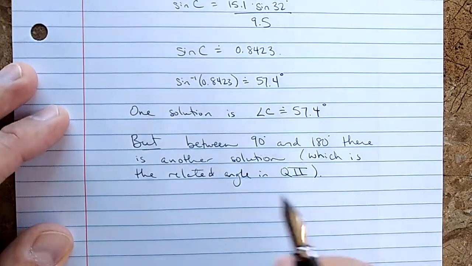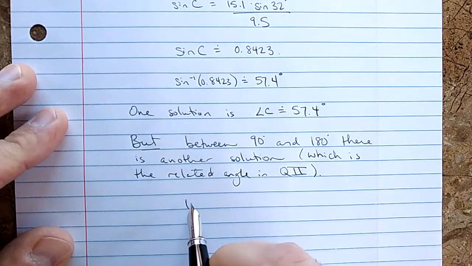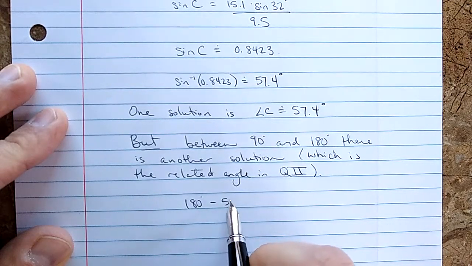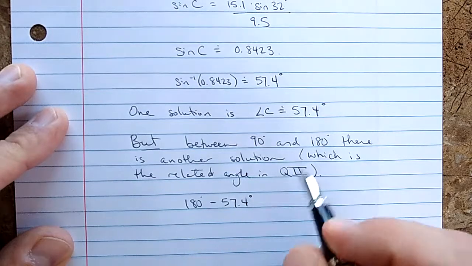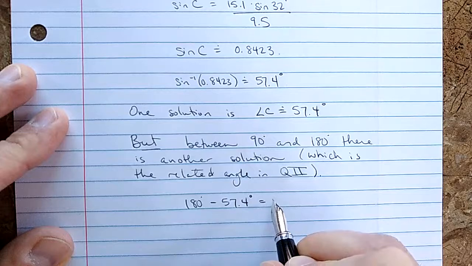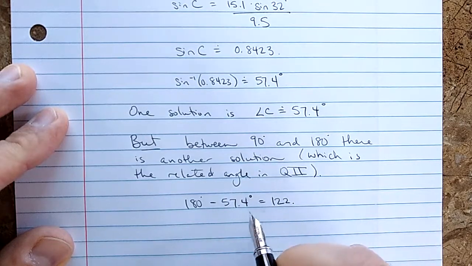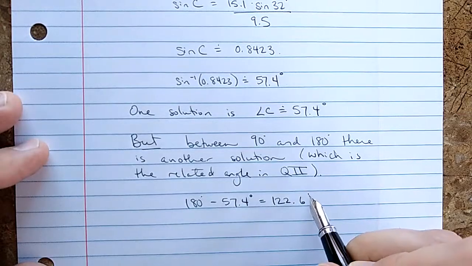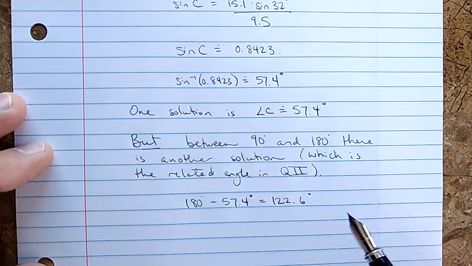Okay, so our strategy for finding that is pretty straightforward though. 180 degrees, and we subtract this related acute angle. So we're kind of backing up from 180 by this much. And we get 122.6. Okay, so this is another solution.